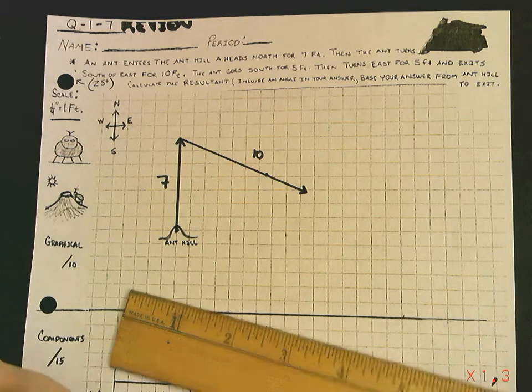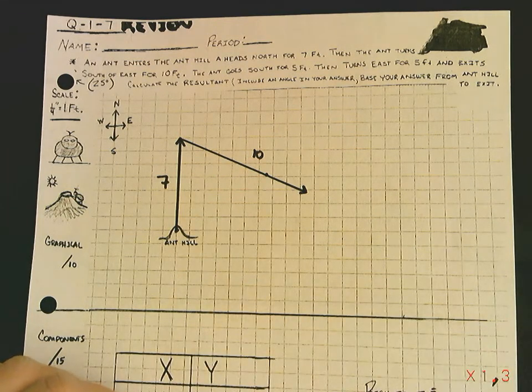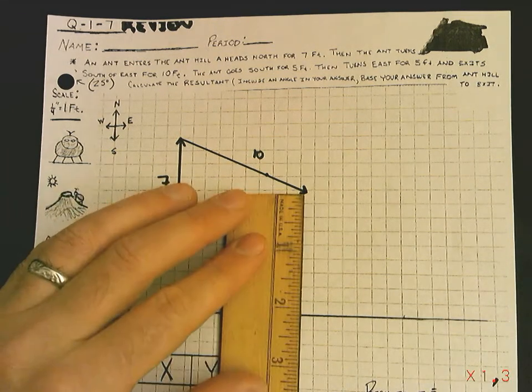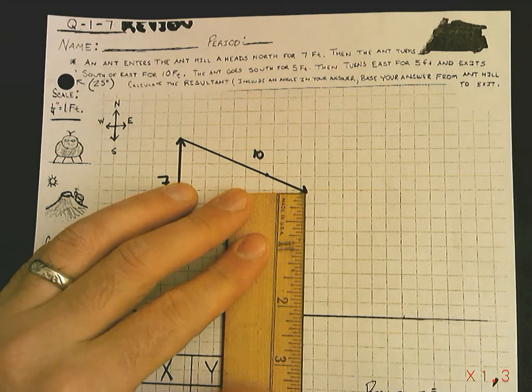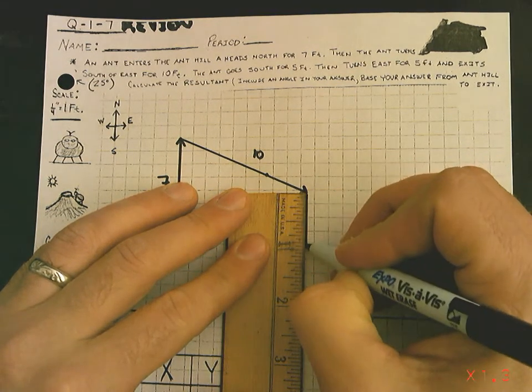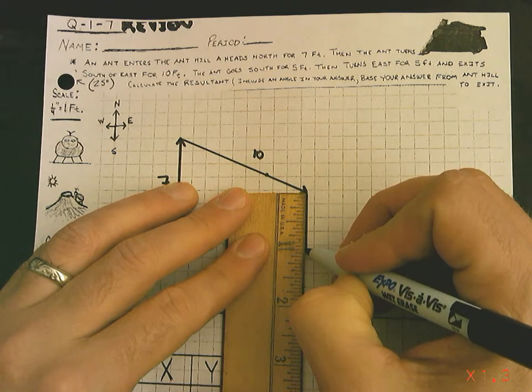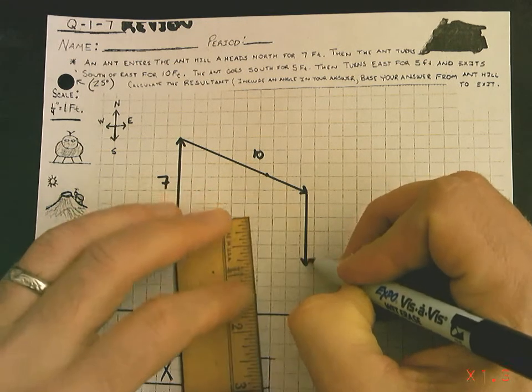Then it goes south for 5 feet. I'm going to turn and go due south for 5, that's 1 1/4. So I come down here, 1 would be a mile. I keep on going for another quarter, 1 1/4 or 5.